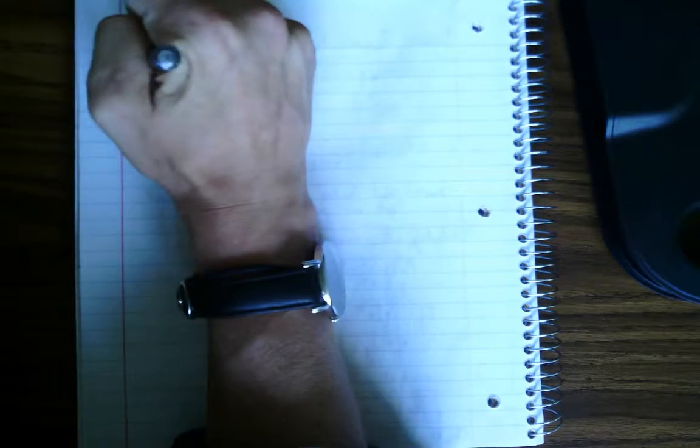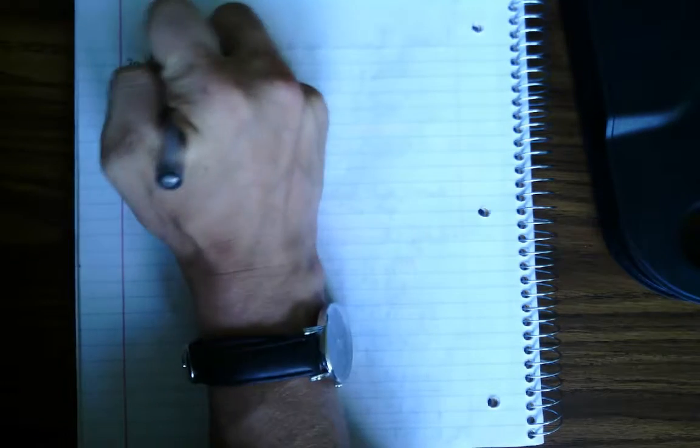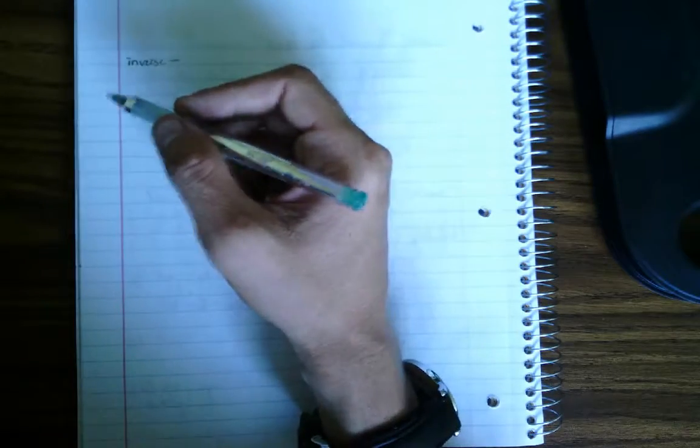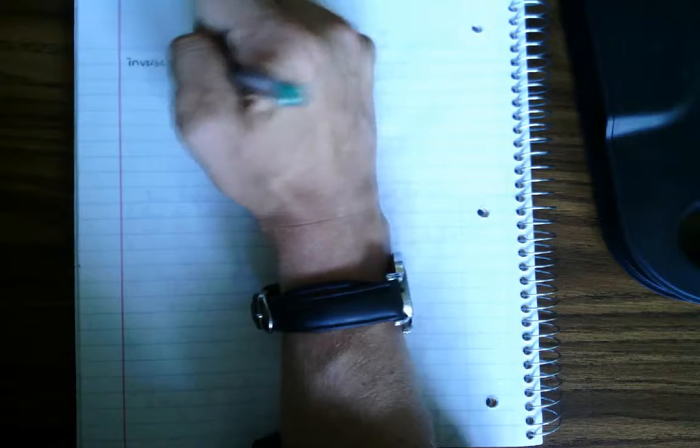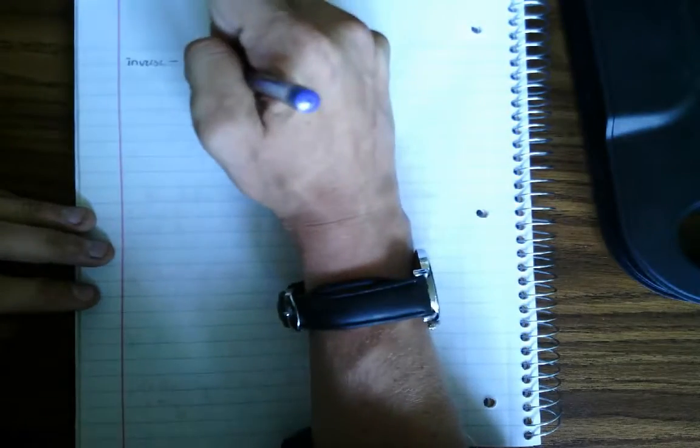One way we can check that this works for any value is looking at the official term for it. The inverse functions can also be shown as saying the composition of f of g of x. So f of g of x should equal x.